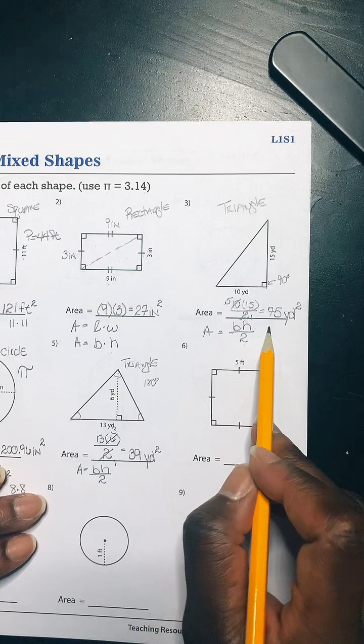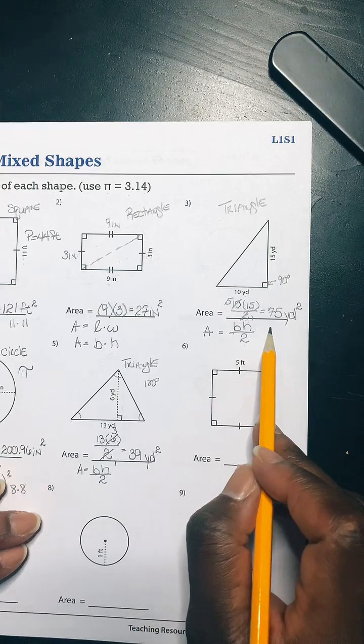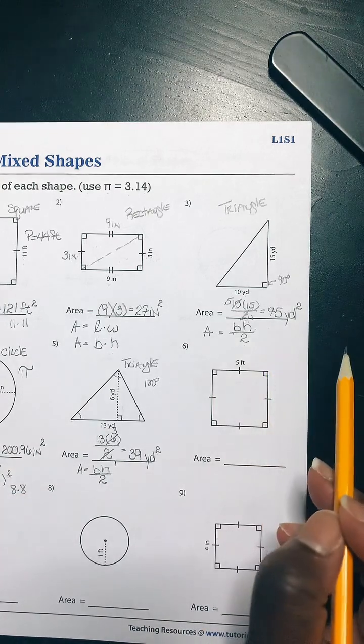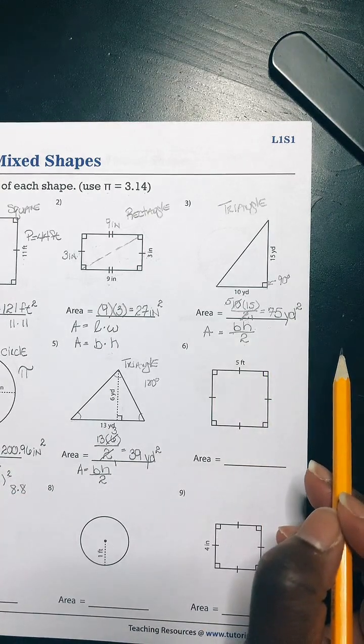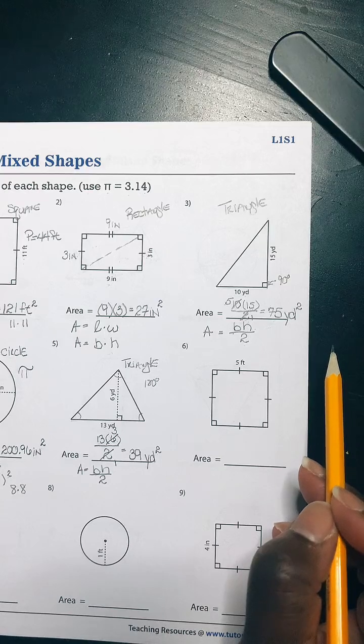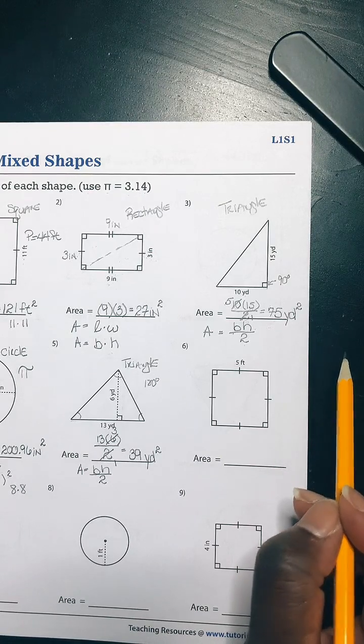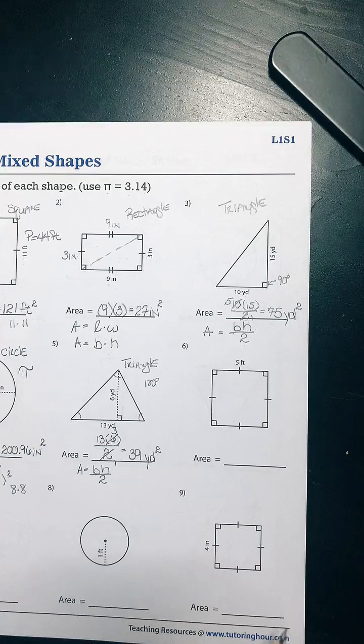All right. So film artist, which of the shapes would you like for me to revisit? Okay. So every answer gets squared behind the yard. Yes. Everything that's dealing with area, yes. It gets a squared.